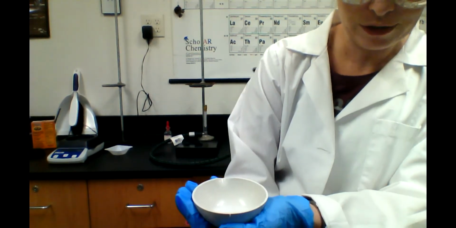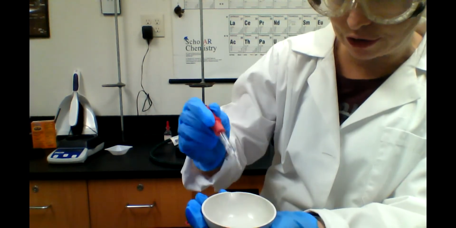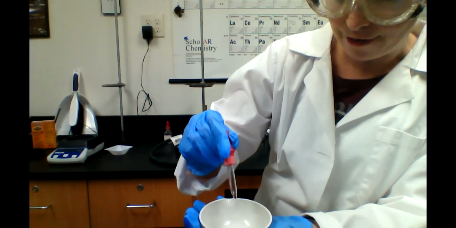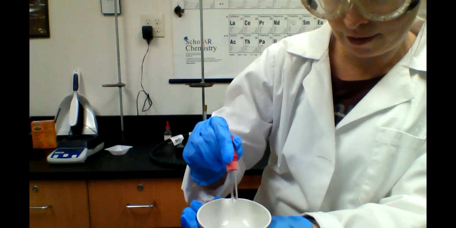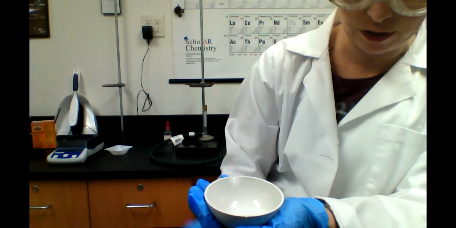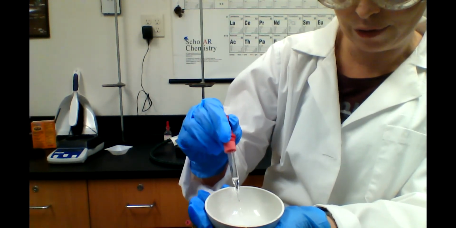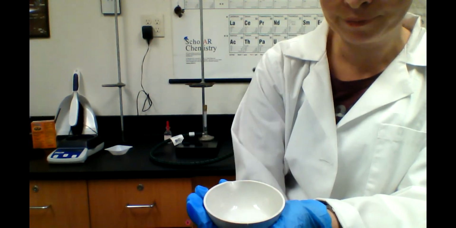As we get closer, it becomes kind of like a titration reaction where we want the two to be equal. I don't want to have a bunch of excess acid in there. So I'm going to slow it down as we get closer to that balance point between the baking soda, which is actually a base, and my hydrochloric acid.